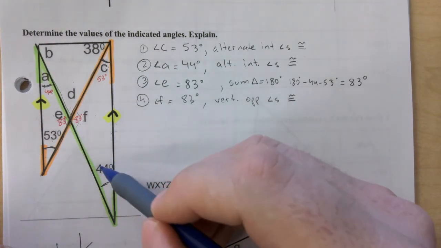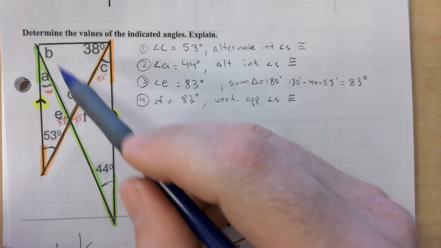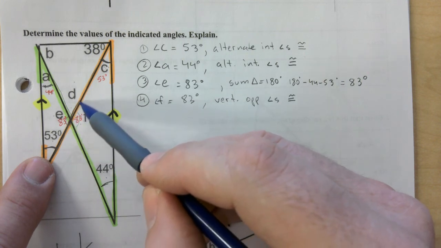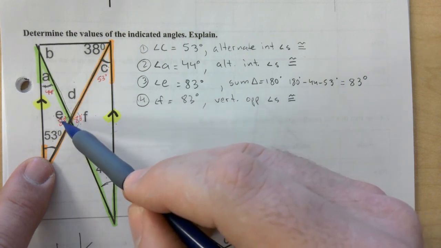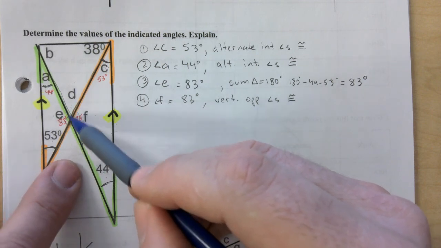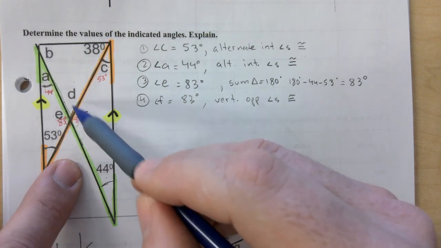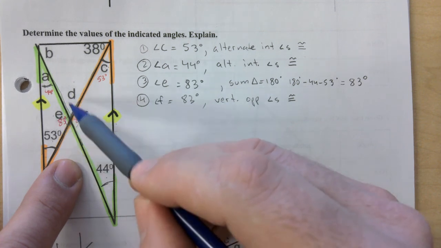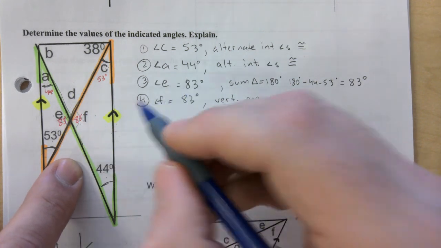I found like everything here. Now I need to focus on D. You choose. There's a straight line here along which these two are found, or there's a straight line here, the green one, upon which these two are found. So they're both supplementary, no matter which way you go. We use the straight angle property.